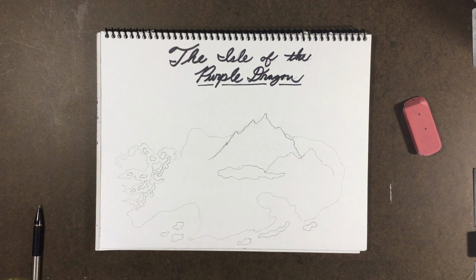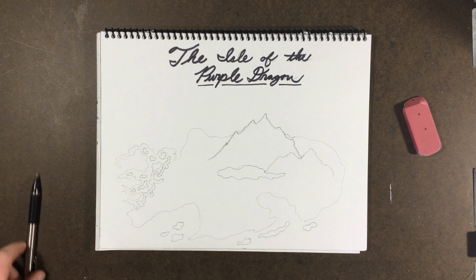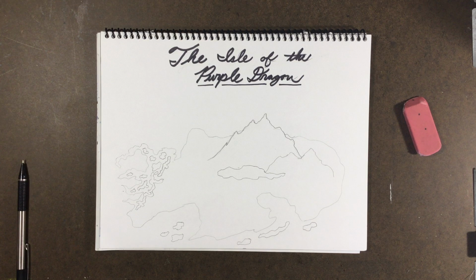Hi students, so let's make a fantasy map. What I chose for my fantasy map, my story, is that this is going to be what's called the Isle of the Purple Dragon.